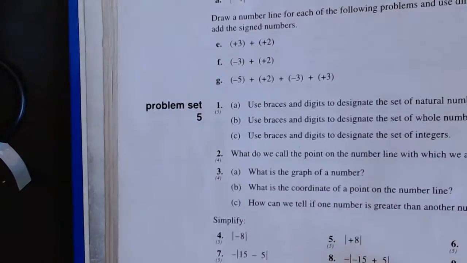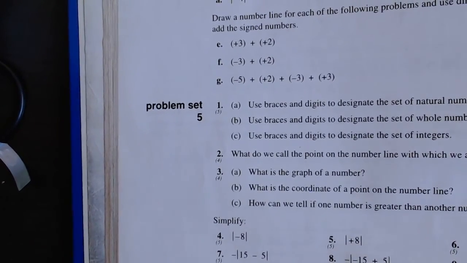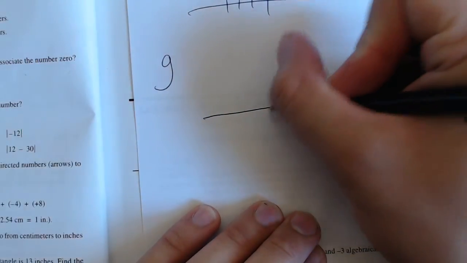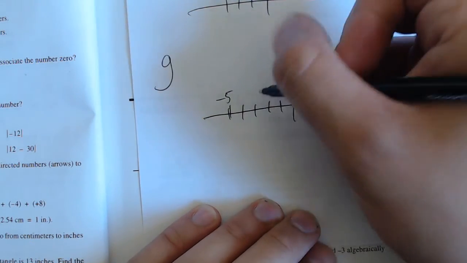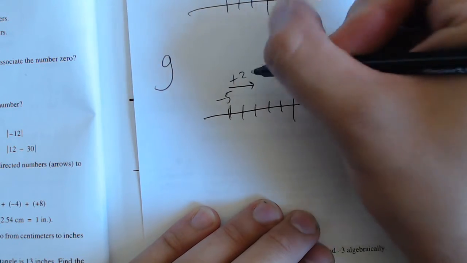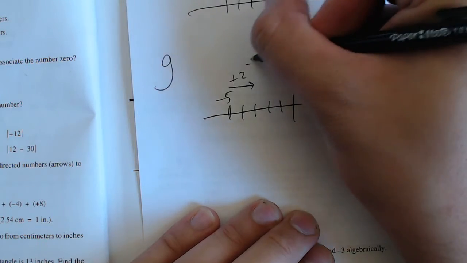Now let's go to G. This is the big one. So we're starting at negative 5 and we're adding positive 2. So let's go to our number line. 1, 2, 3, 4, 5. That puts us at negative 5. We add positive 2. So 1, 2. That puts us at negative 1, 2, 3.